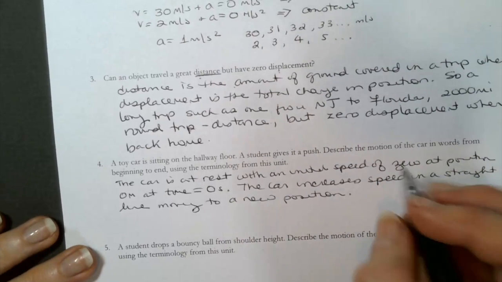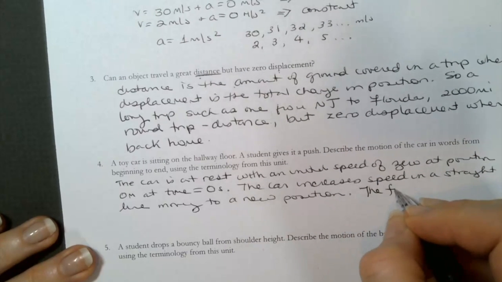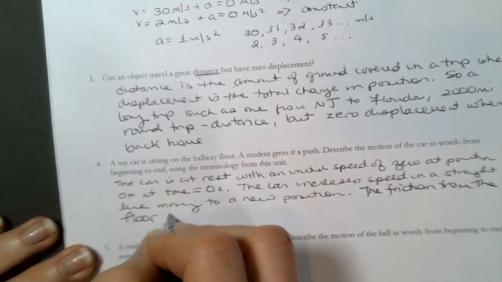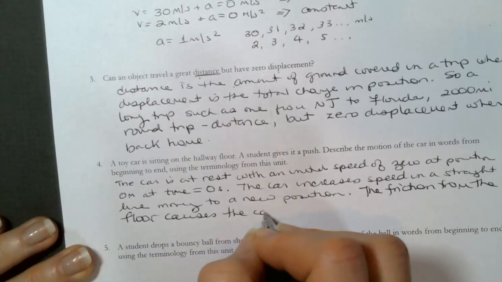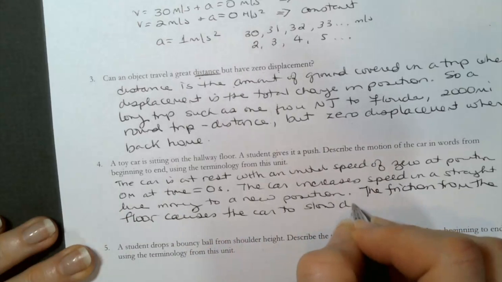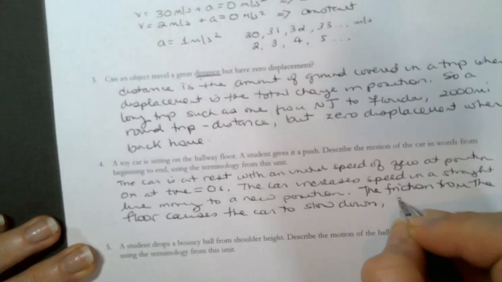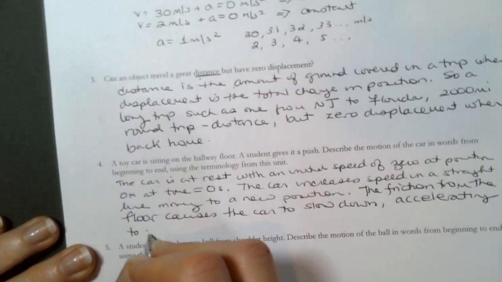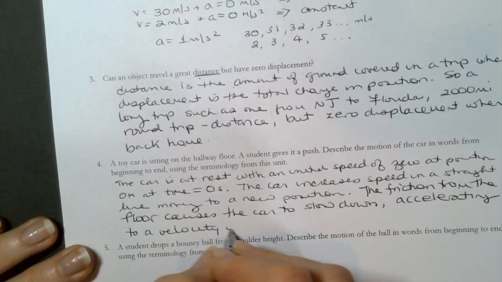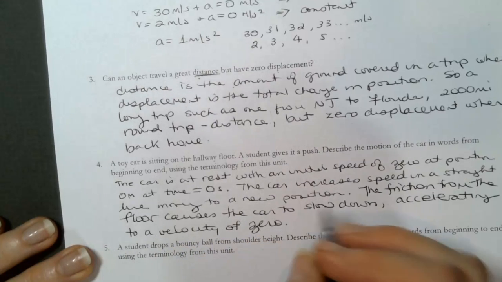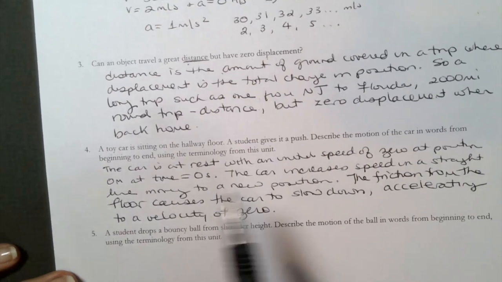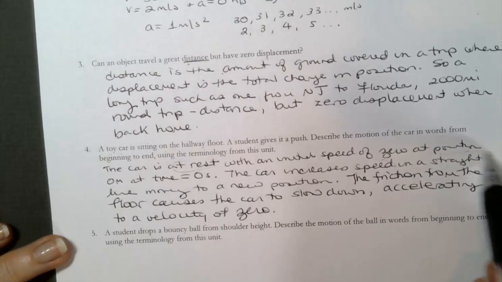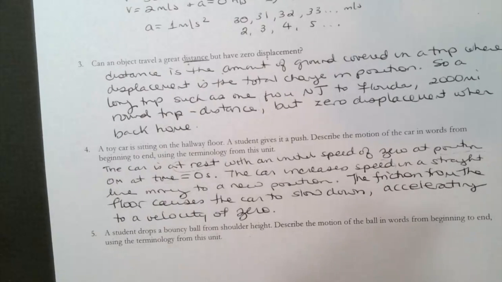And then you can maybe go on and say the friction from the floor causes the car to slow down, accelerating to a velocity of 0. Okay, so you're using some vocabulary: you use the word speed, you're starting at rest, there's a type of motion, you've got the position and time, so you're using the terminology.